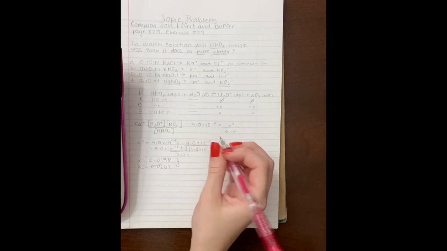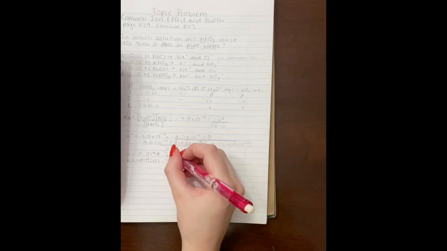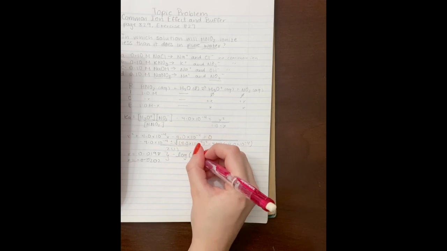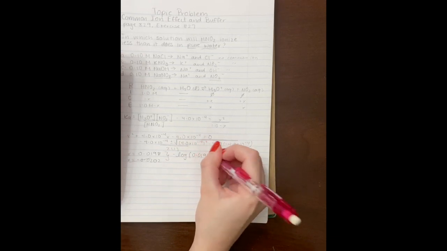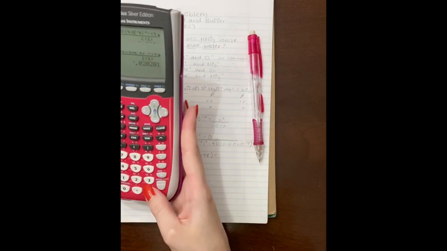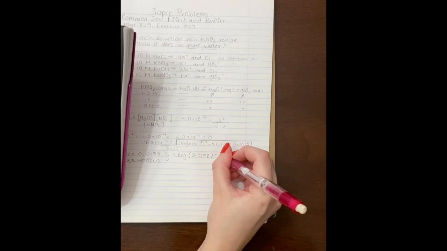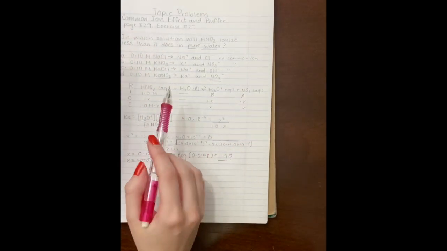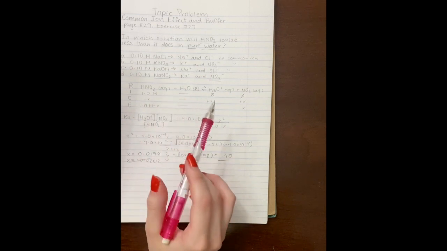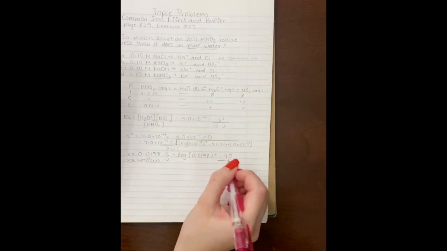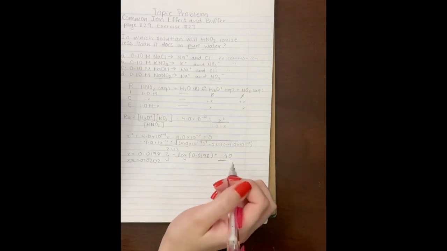And then finally, to find the pH, we take minus log of the concentration of the hydronium ion, which would be 0.0198. When we put that into the calculator, we get that the pH is 1.70. So the pH of 1 molar nitrous acid in pure water is 1.7. So that is very, very acidic.